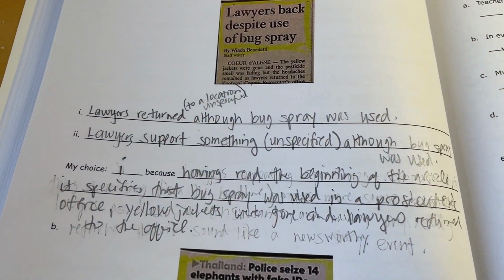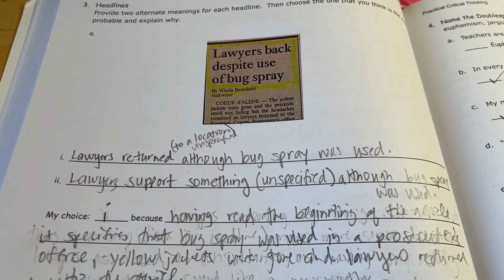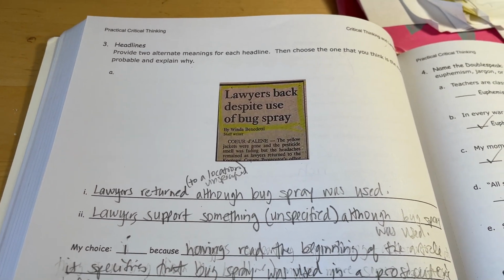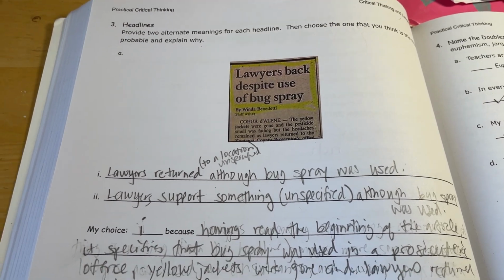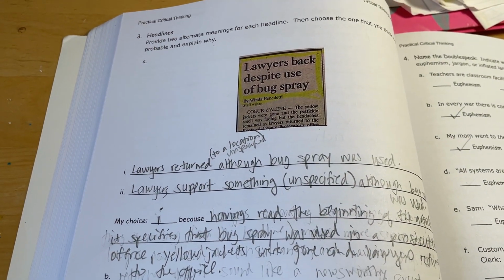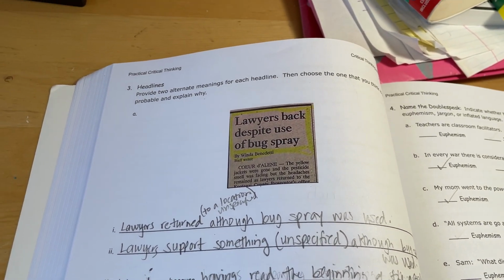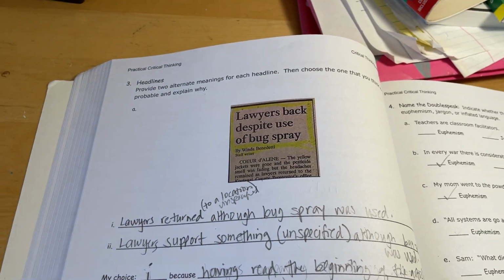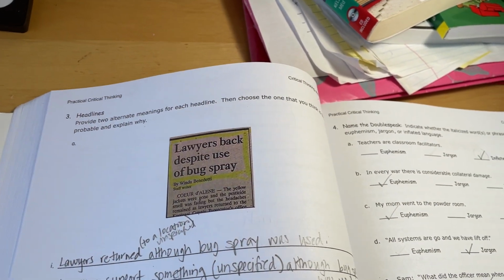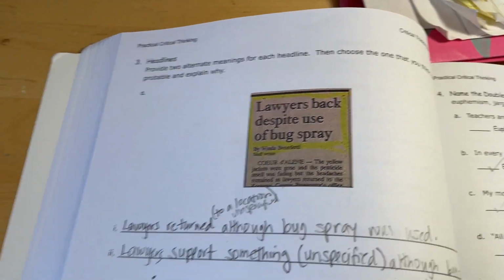Having read the beginning of the article, it specifies that bug spray was used in a prosecutor's office. Yellow jackets were gone and lawyers returned to the office. So that's what it meant. But it could have more than one meaning. Yeah, it's an ambiguous title.